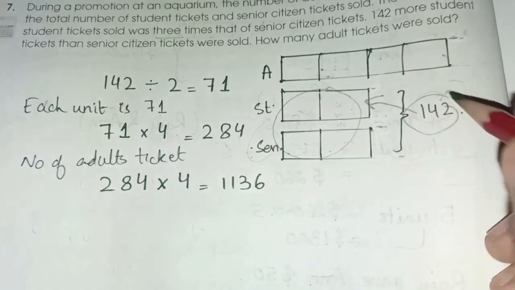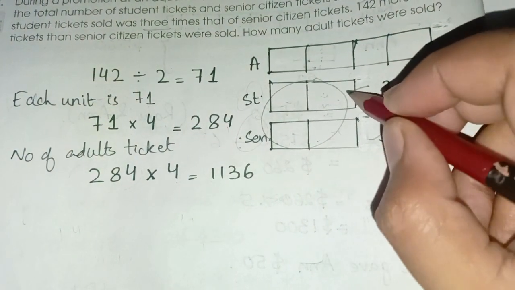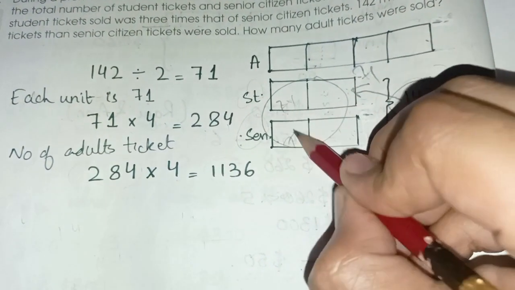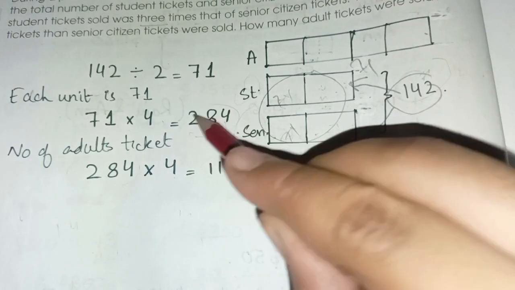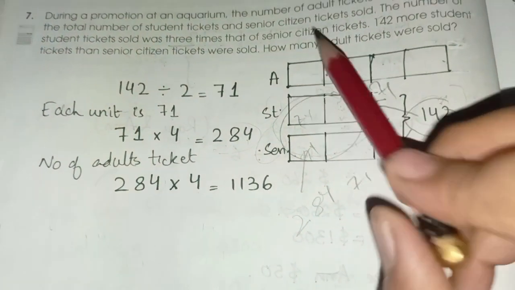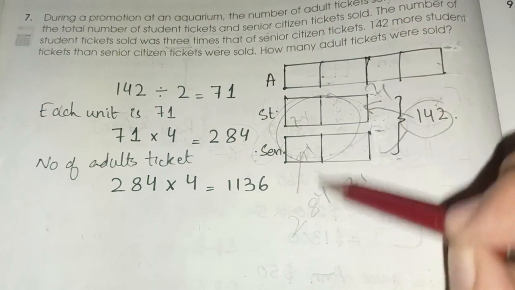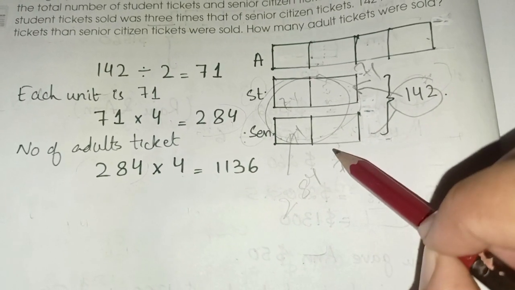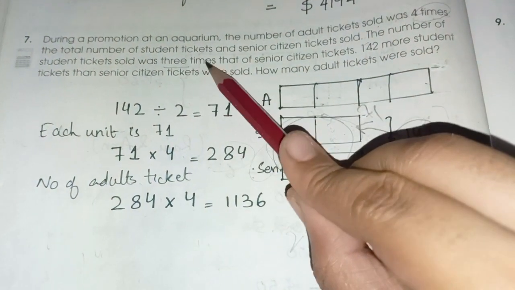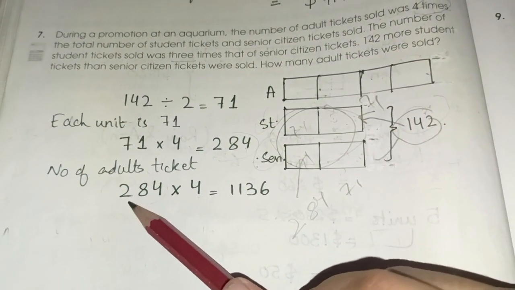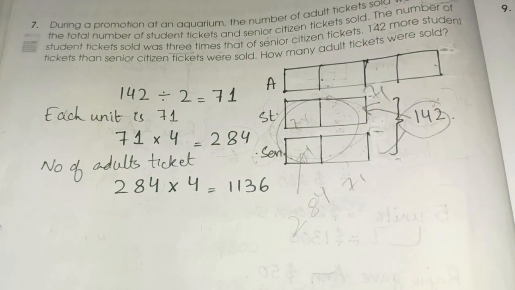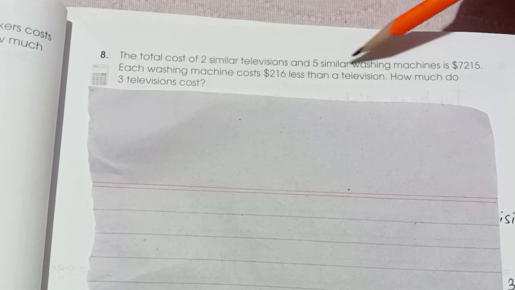142 is only for the student. So when we divide this 142 into 1 and 1 single unit, we get 71 and 71. It means that all the 4 units are of 71 and 71. So we multiply these 71 with 4 to get the total answer. The total of these 4 is 284. Now we have 284 for the senior citizens and the students. Number of adult tickets: the adult tickets are 4 times the total of student and senior citizen. So we multiply the total number of senior citizens and students with 4. 284 multiplied by 4 is 1136.